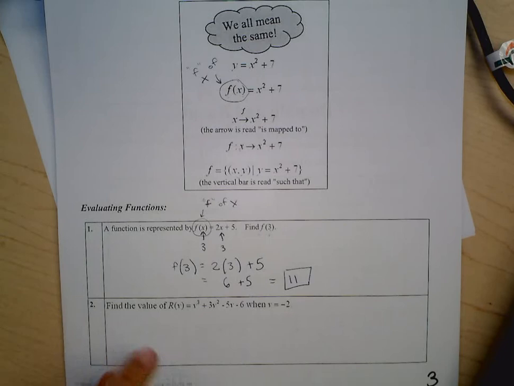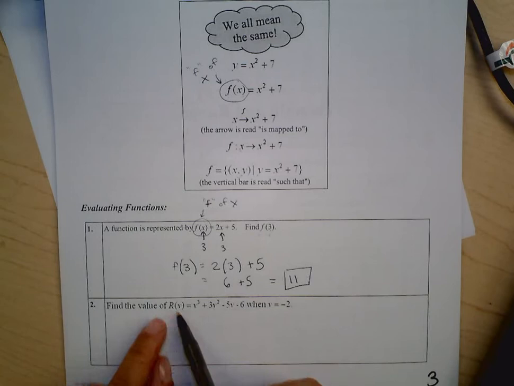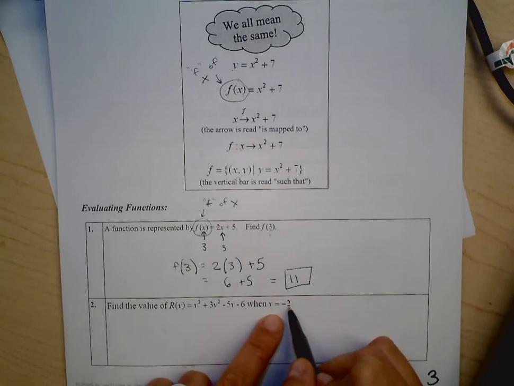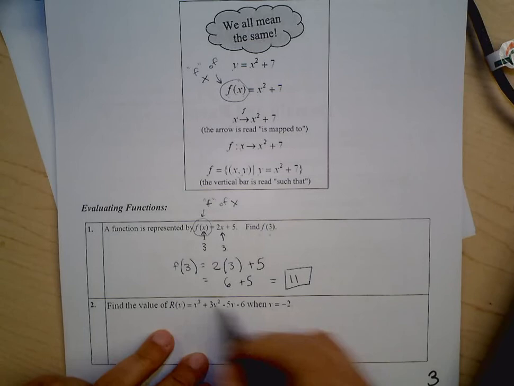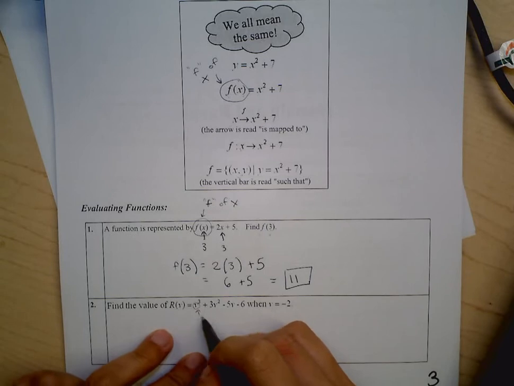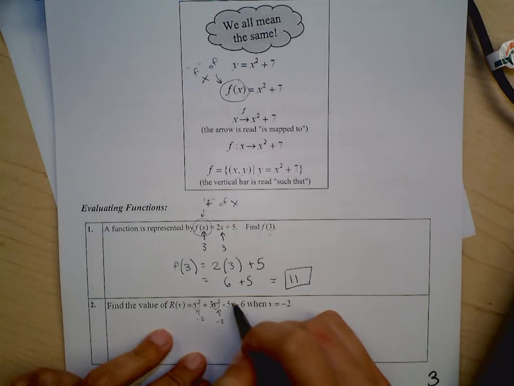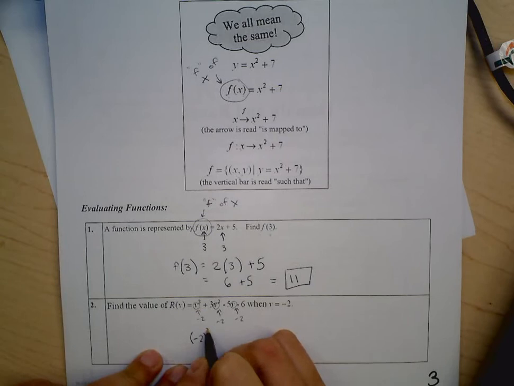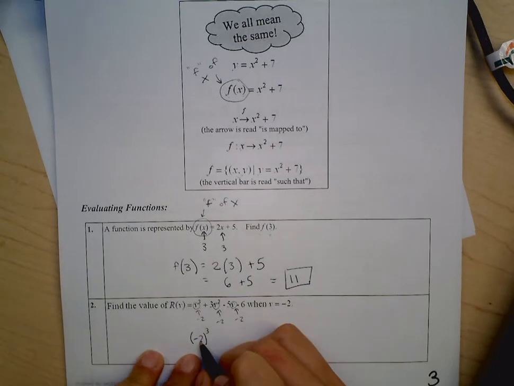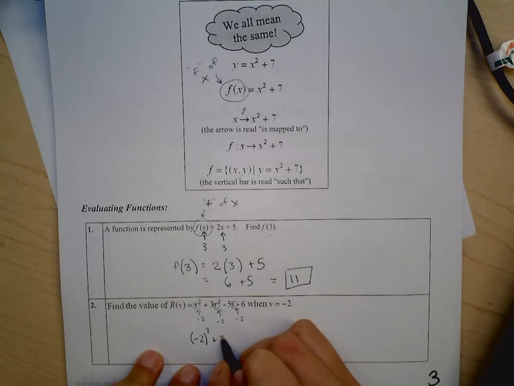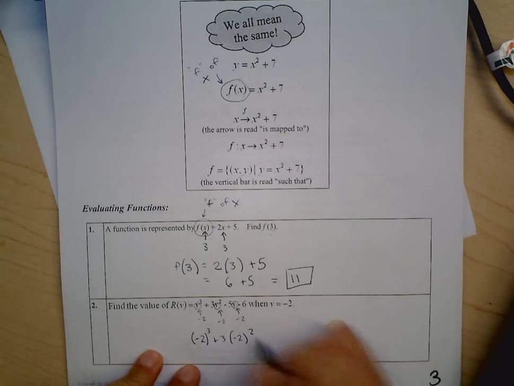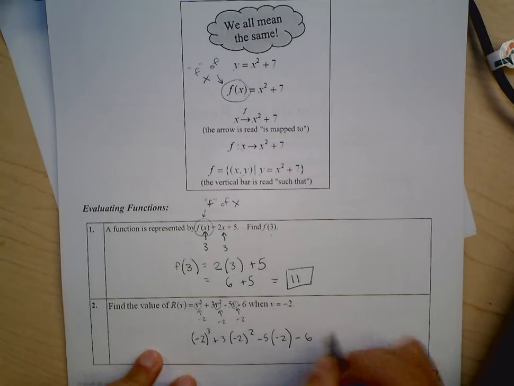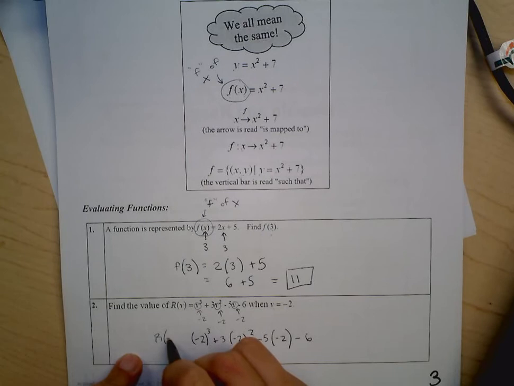So let's look at the next example. Find the value of r of v when v is equal to negative 2. So I'm plugging in negative 2 every single time I see a v. So I'm going to have negative 2 cubed. Remember, I need parentheses around that negative 2. Plus 3 times negative 2 squared minus 5 times negative 2 minus 6. That's going to equal my r of negative 2.